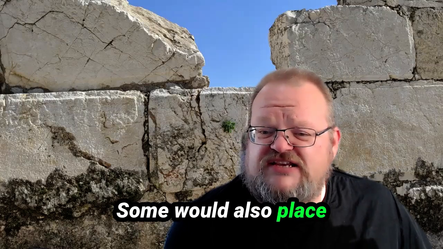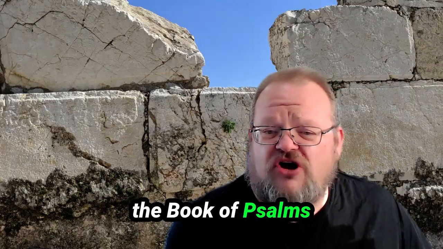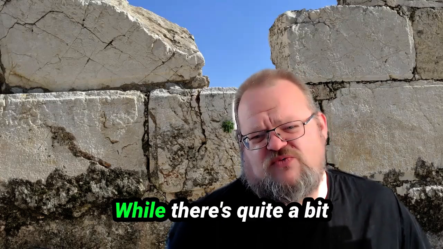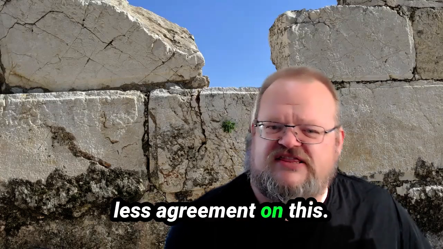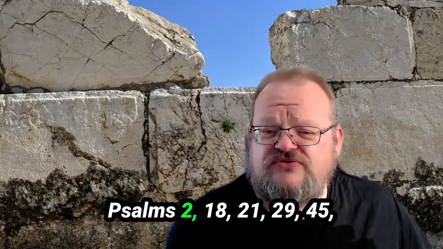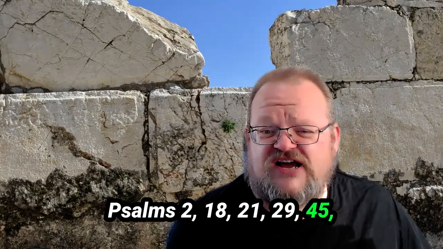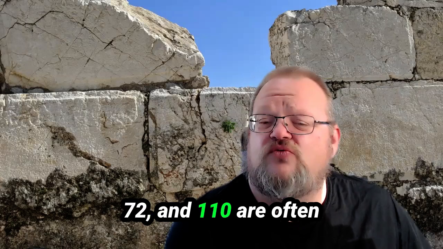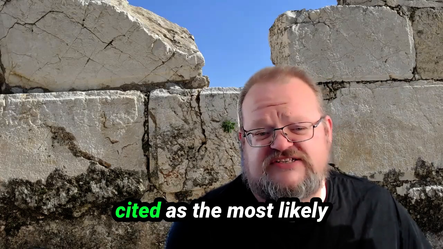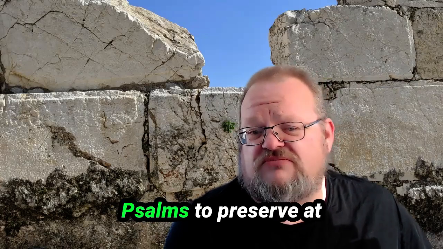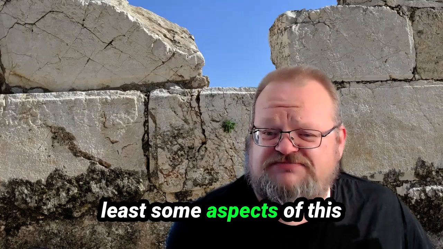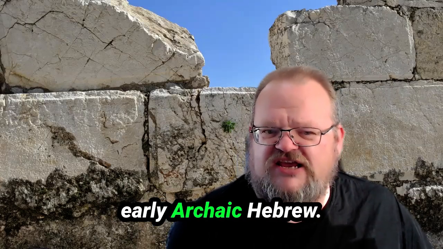Some would also place specific hymns from the book of Psalms into this classification. While there's quite a bit less agreement on this, Psalms 2, 18, 21, 29, 45, 72, and 110 are often cited as the most likely psalms to preserve at least some aspects of this early Archaic Hebrew.